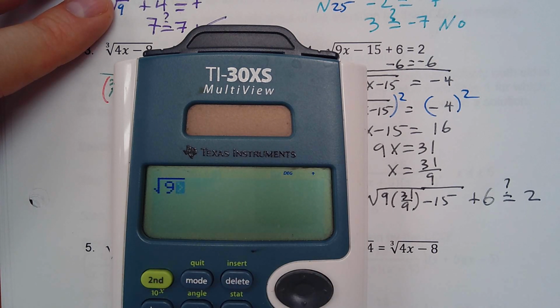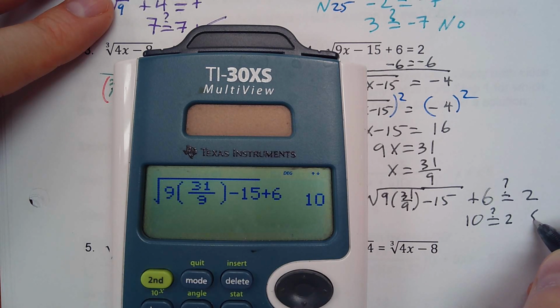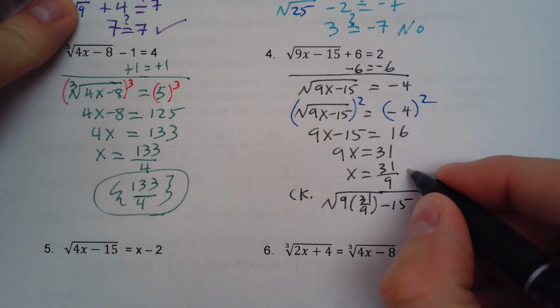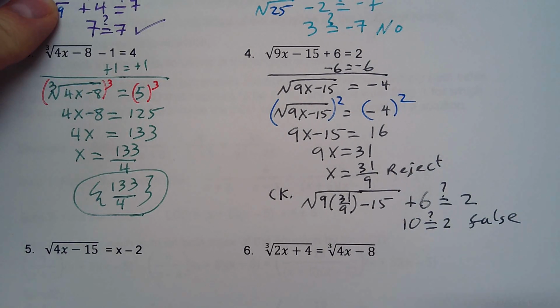And then we have 9 parentheses 31 over 9. Close the parentheses. Subtract 15. Make sure we move that cursor out from the radical by hitting the right arrow key. Plus 6. And we see we get 10. 10 does not equal 2, so that would be false. This gets rejected. That means we have no solution.